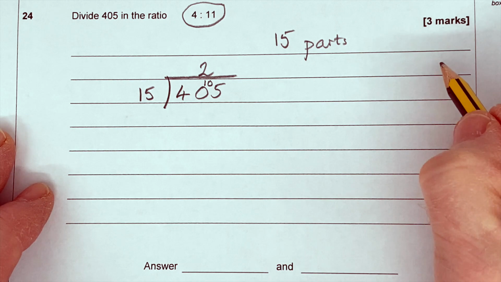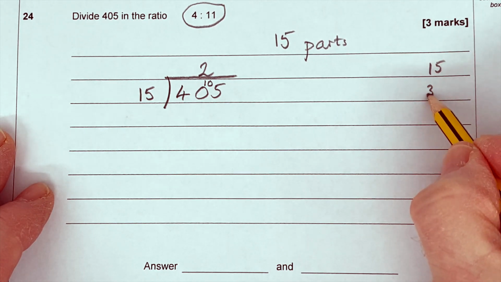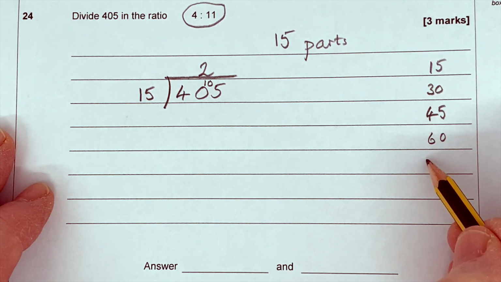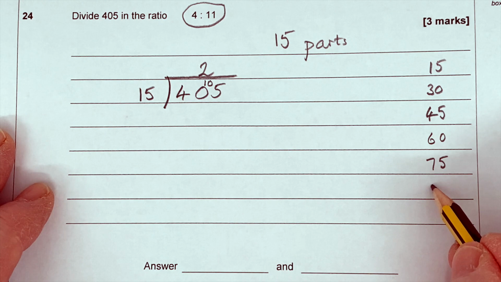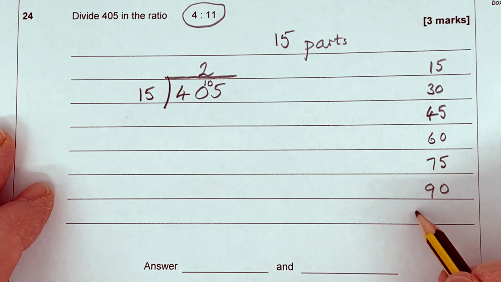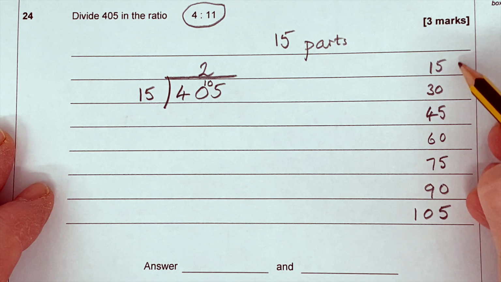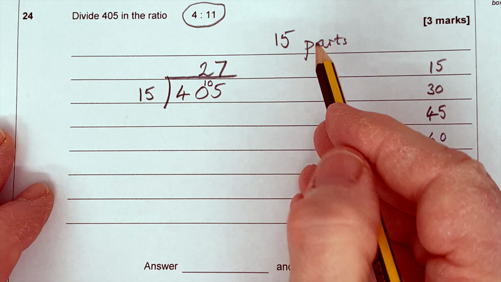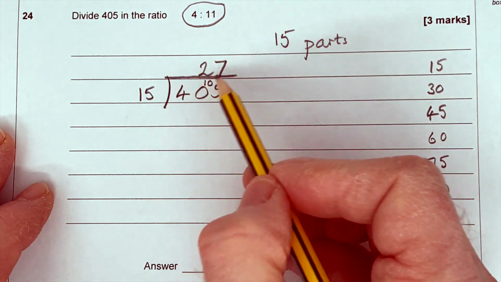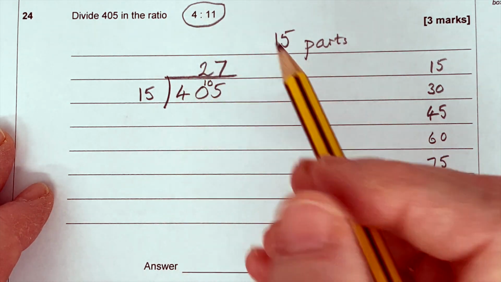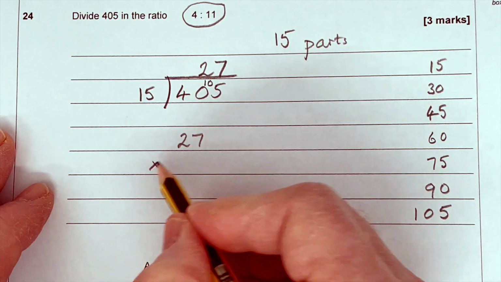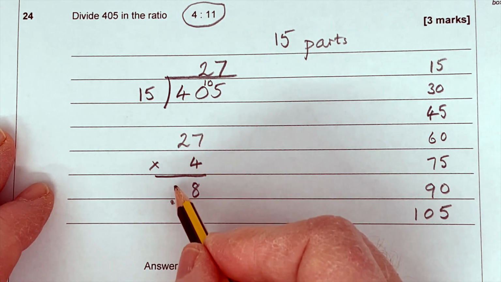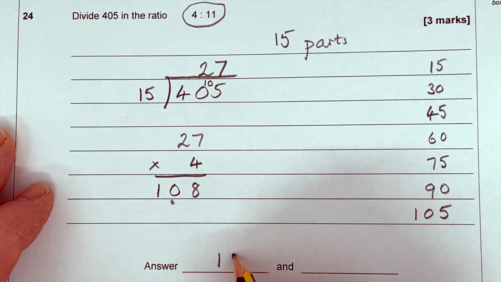Now you could do your 15 times table. 1 15 is 15. 2 15s are 30. 3 15s are 45. 4 15s are 60. 5 make 75. 6 make 90. Add 15 to that, we get to the 105. So 1, 2, 3, 4, 5, 6, 7. So each part, there are 15 parts. Each part is worth 27. So we've got 4 lots of 27. 7 4s are 28. 2 4s are 8. Add that 2 makes 10. So that's 108. 4 27s.